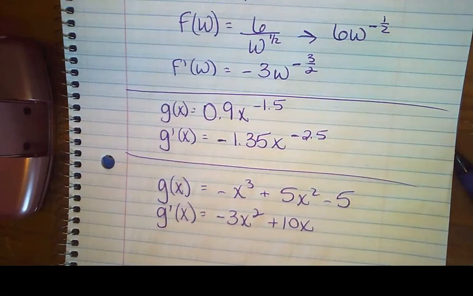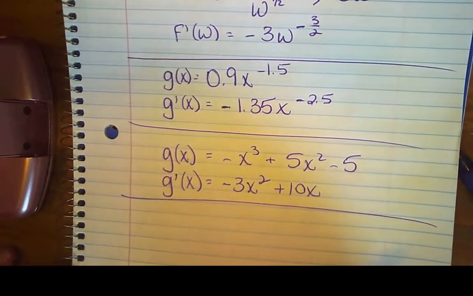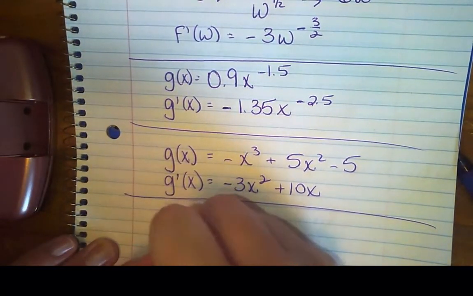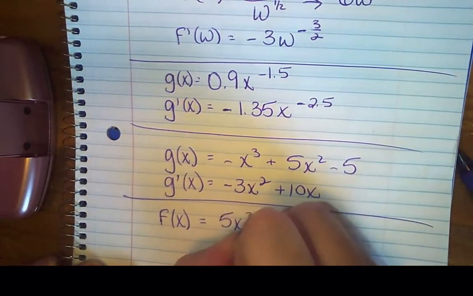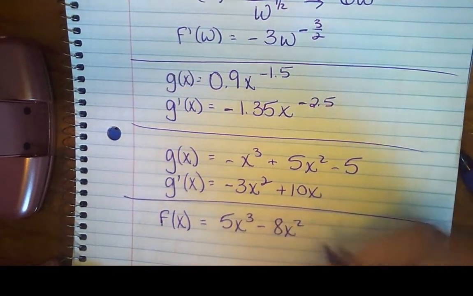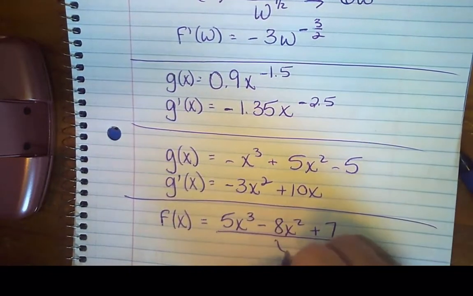Okay, so let's look at this one. First of all, I'm in fraction world, and I'm not appreciating that at all. So let's see if we can get out of fraction world. Later, we're not going to be able to get out of fraction world. So I've got a 5x to the third. I got a minus 8x squared, and I got a plus 7. And all of that is over x.